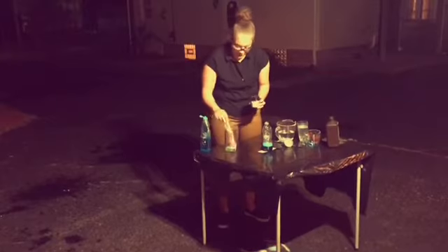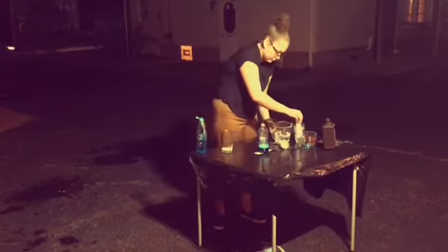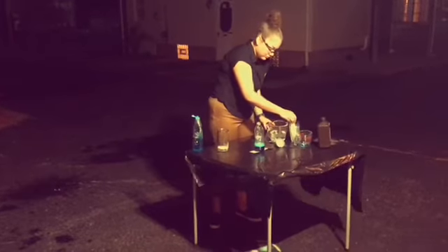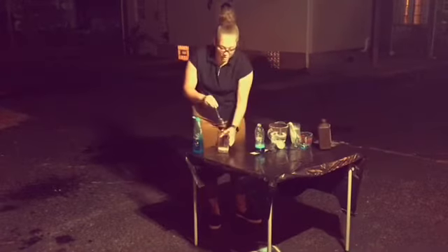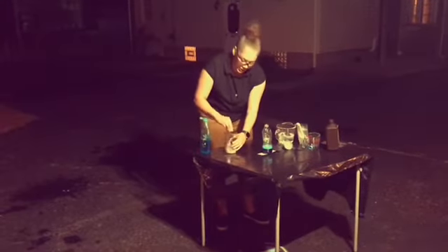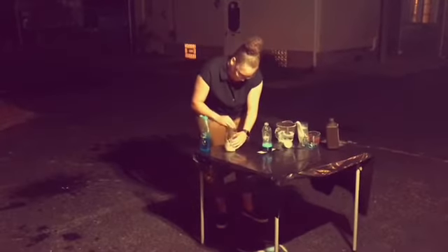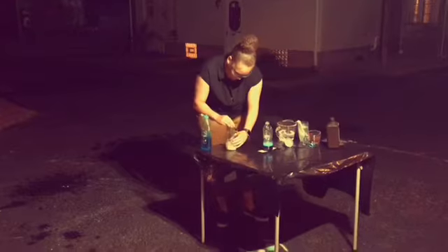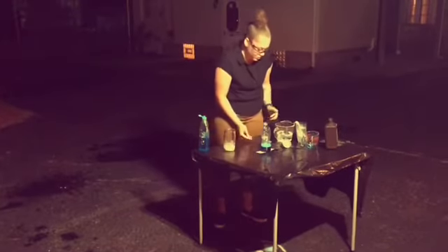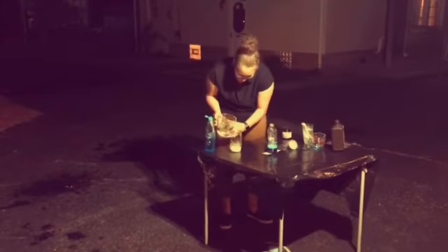We're going to pour it in there. Now we're going to mix it up with our spoon, and it should look like melted ice cream. You might need to put more warm water in it as well. I'm going to put a little smidge of warm water in it.